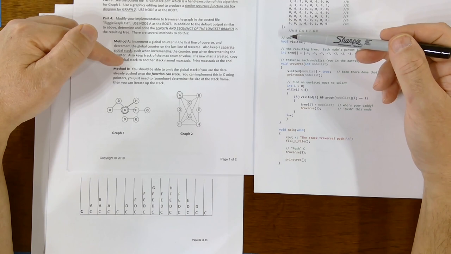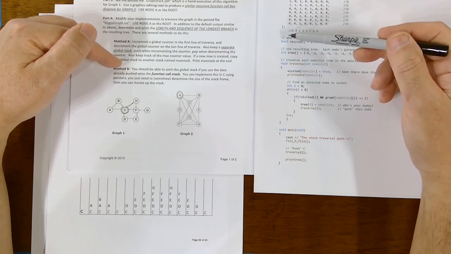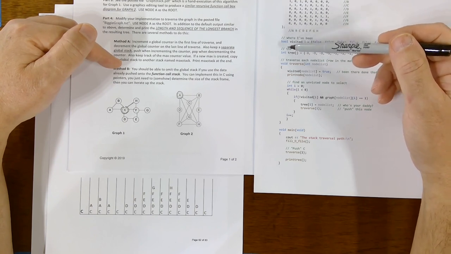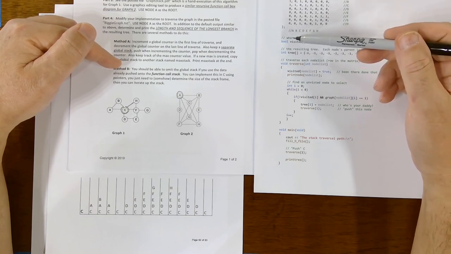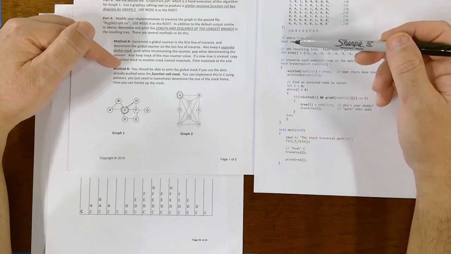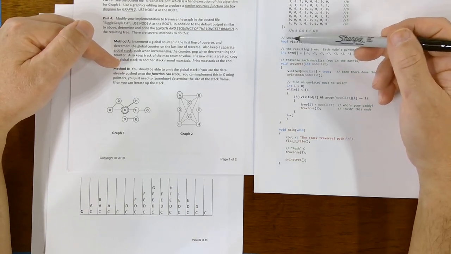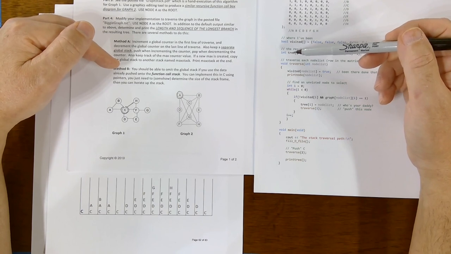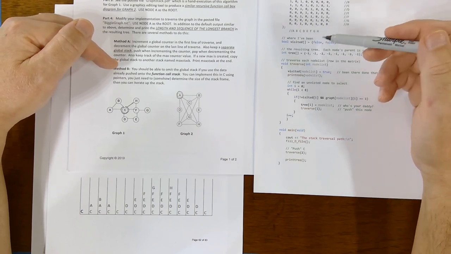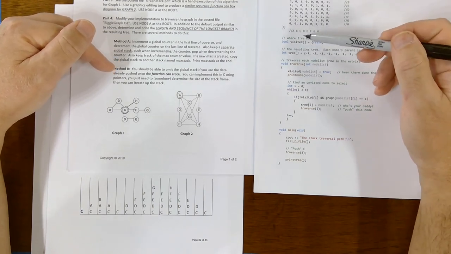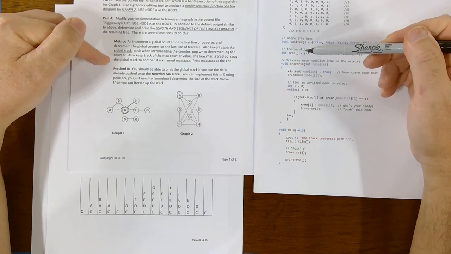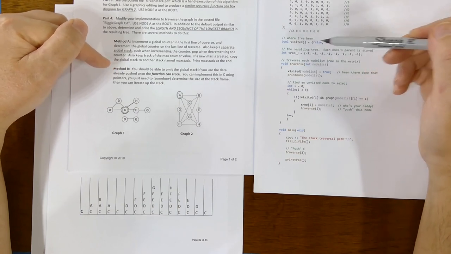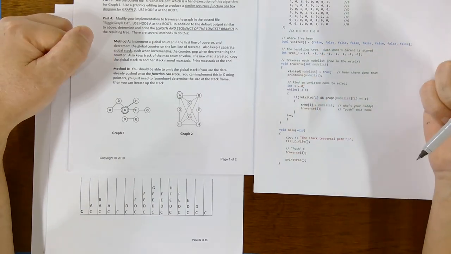You'd have to treat the stack like an array so that you could copy it. Or you could make a stack copy operation that's part of your stack or something like that. Anyway, figure out something.